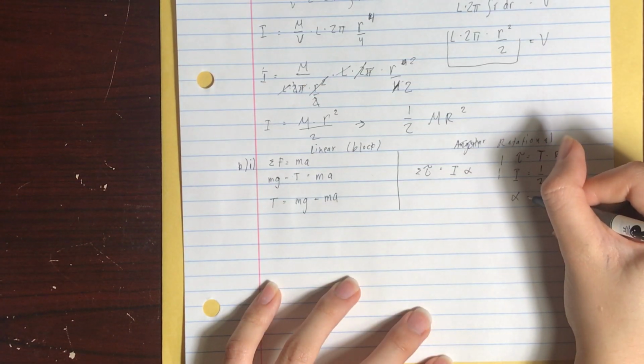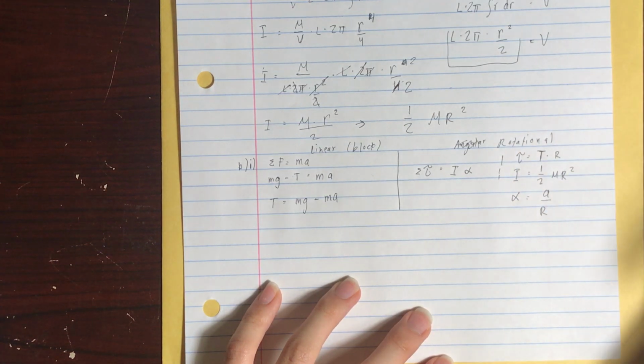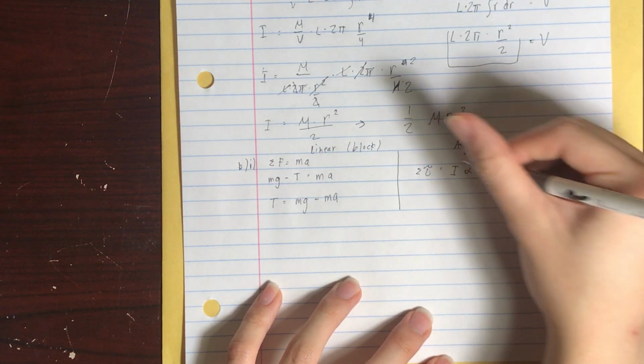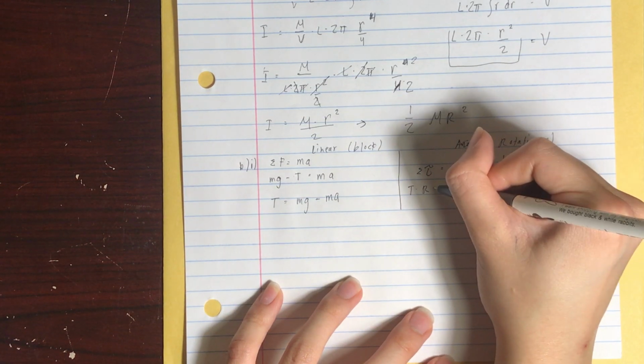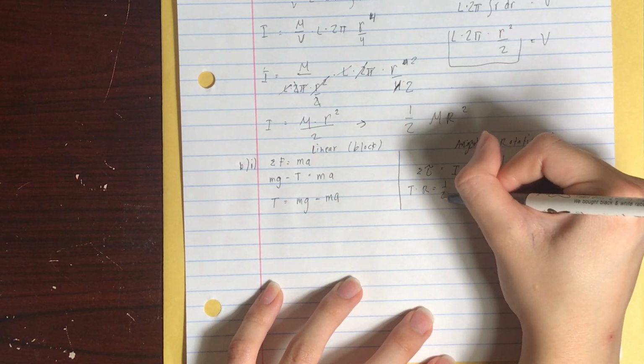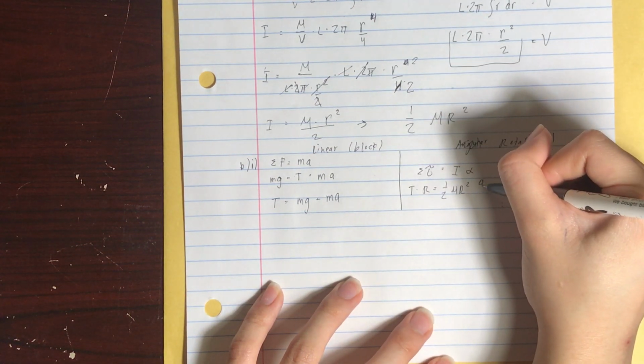And angular acceleration is equal to linear acceleration over the radius. So we have those, we're going to plug that into there. So torque is tension times R equals 1/2 mr squared times a over R.